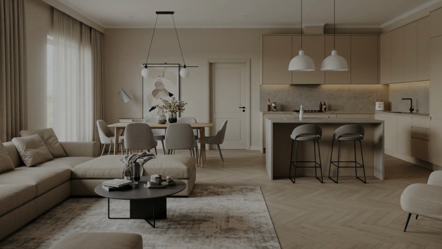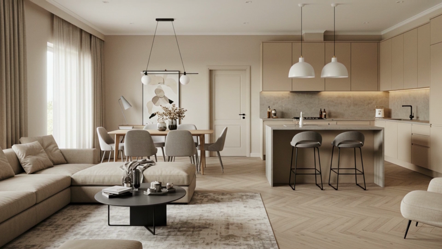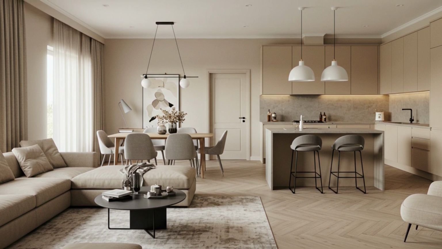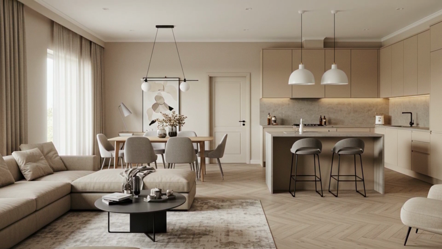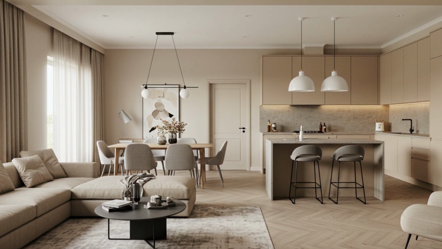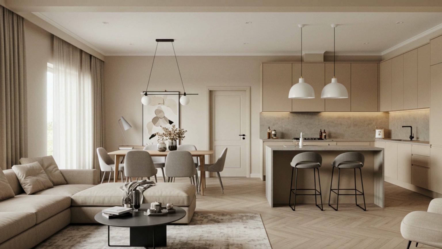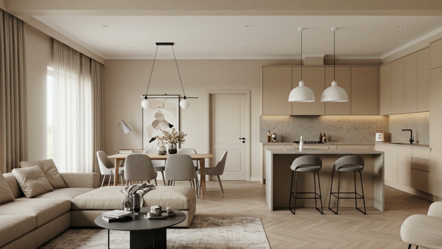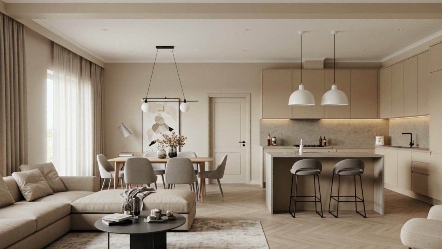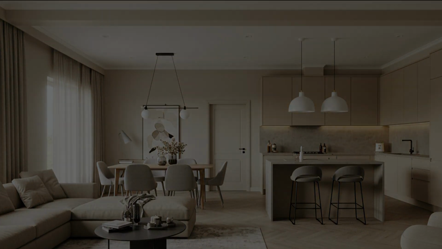sound and maintain comfort. 8.3 HVAC system upgrades. Heating and cooling open spaces may require zone systems or additional insulation to ensure energy efficiency and comfort. 8.4 Storage solutions. Creative storage is essential in open homes. Think built-in cabinetry, underbench storage, wall-mounted shelves, and multifunctional furniture.